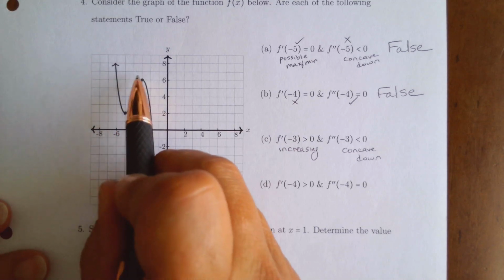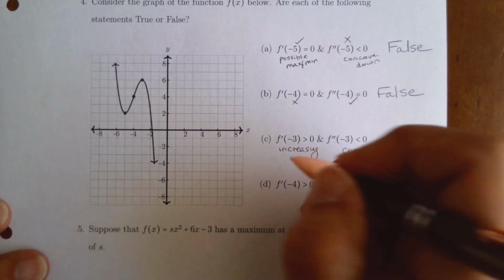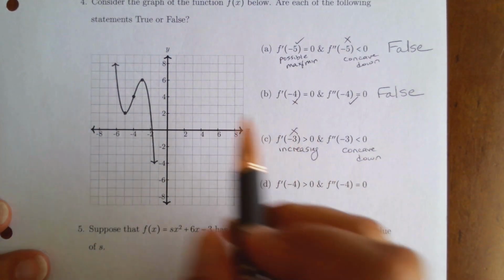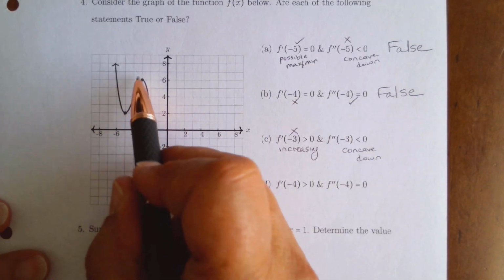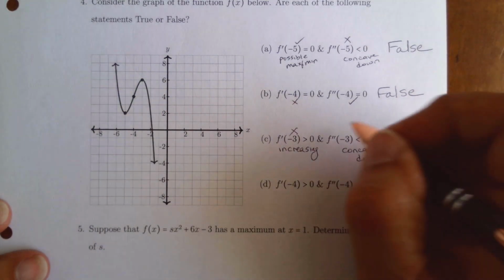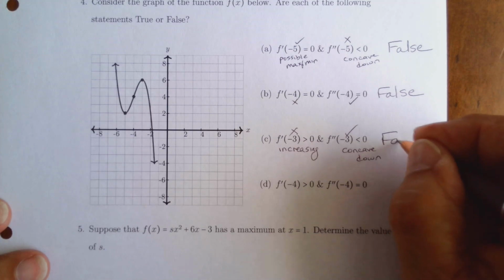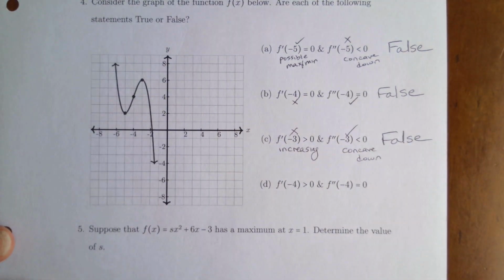Max and mins are critical values. So this is not true, but it is concave down right there. That is true, concave down. But so that part. So one of these are true, one of these are false currently.